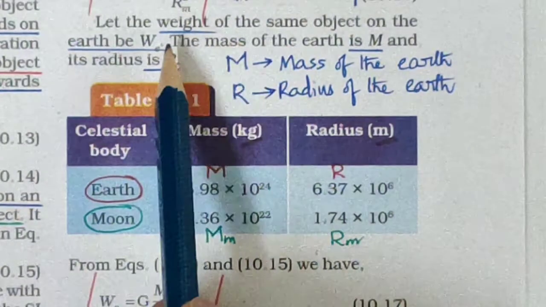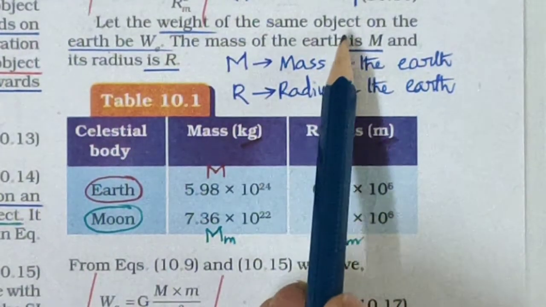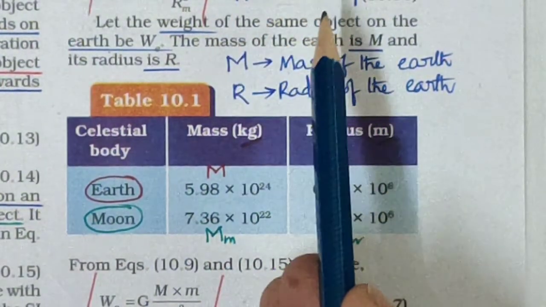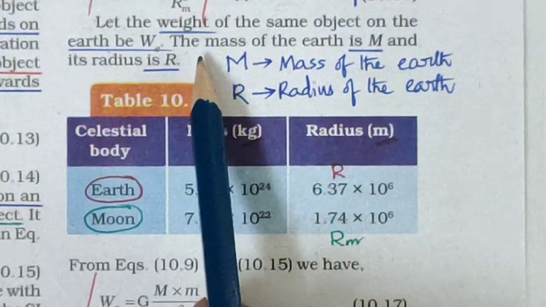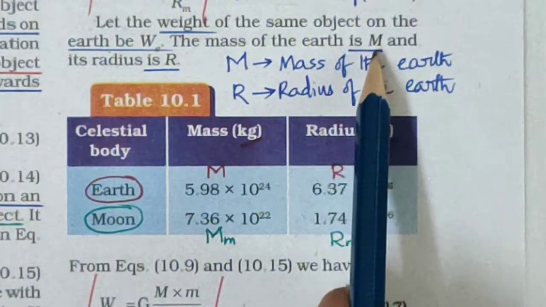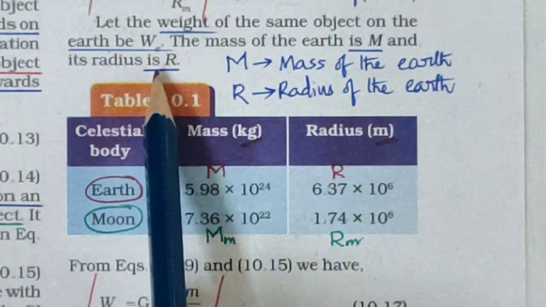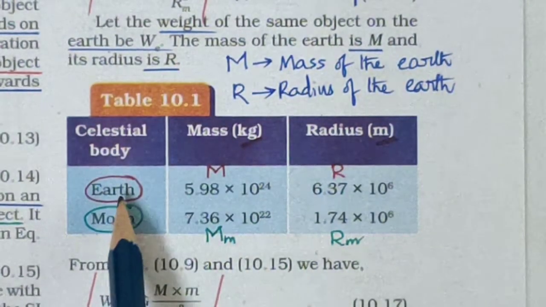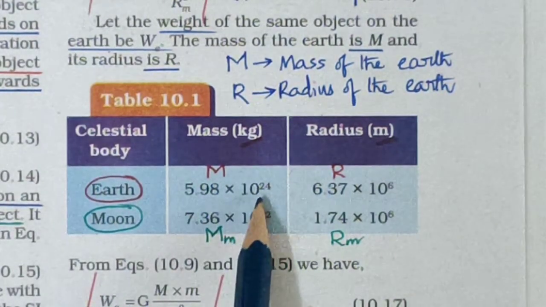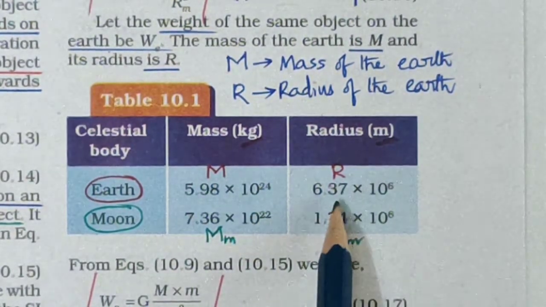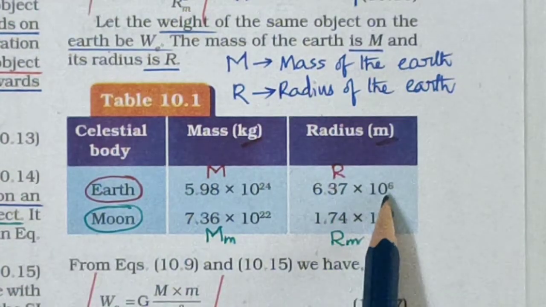Let the weight of the same object on the earth be We. The mass of the earth is Me and its radius is Re. Here the earth's mass is 5.98 into 10 to the power of 24 kg. The radius of the earth is 6.37 into 10 to the power of 6 m.